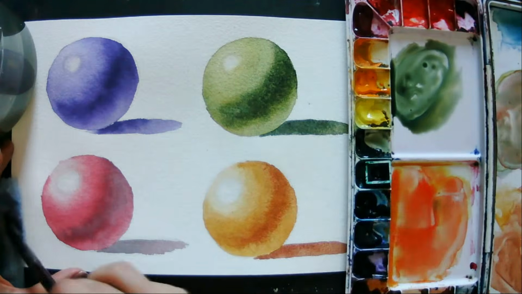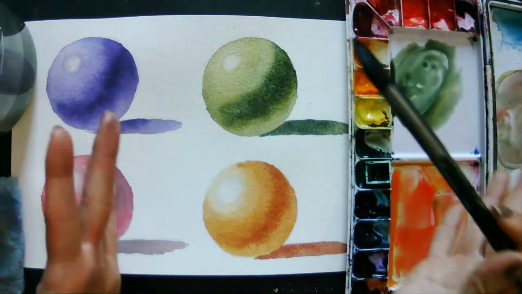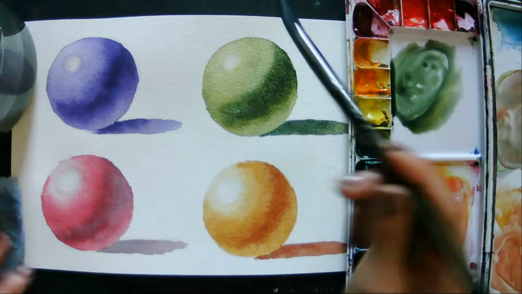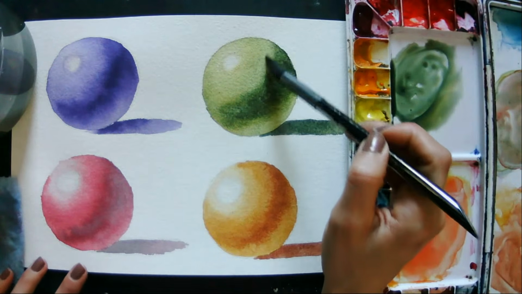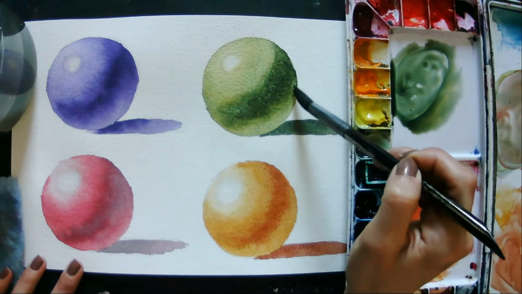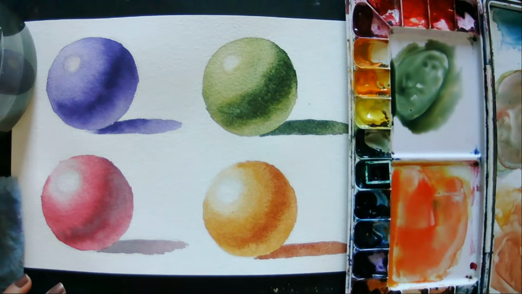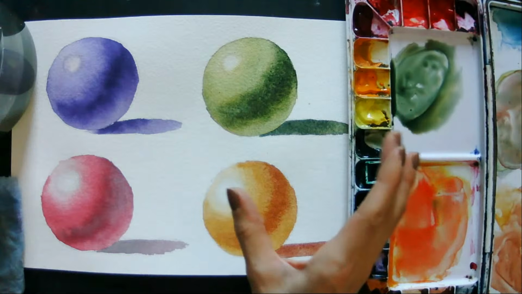Remember that the paint is always going to continue expanding and moving if the paper is wet. So sometimes things look a certain way, then you look away and come back to your painting and all of a sudden you see a sharp edge or something like that. Okay? It's normal because the paint is moving around. There you go. That is how you do glazing.